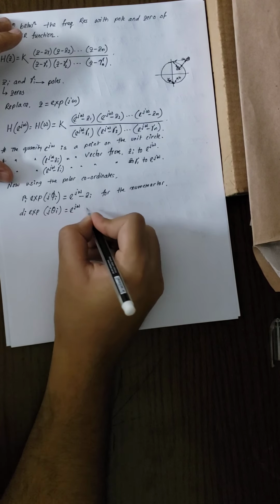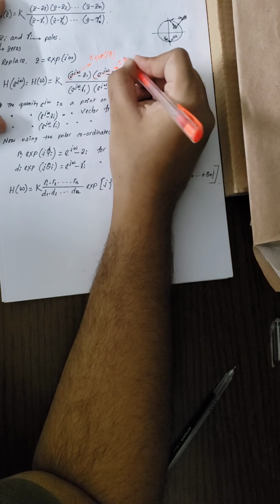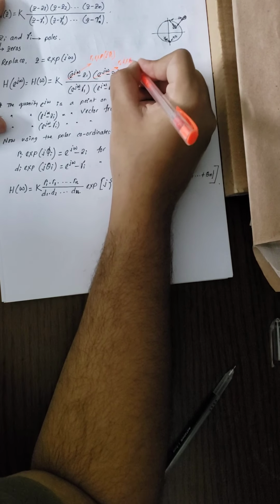So what we have done is, this value is replaced by R1 times e to the j phi 1. So let me write it down for a better explanation. This becomes R1 e to the j phi 1. This becomes similarly R2 e to the j phi 2, and so on.